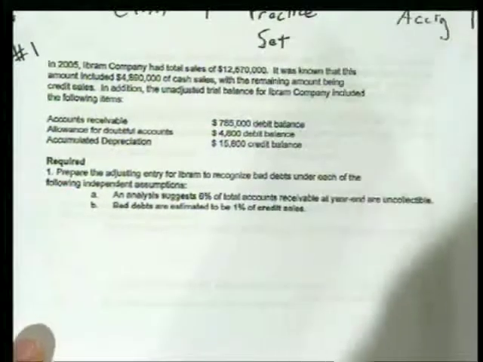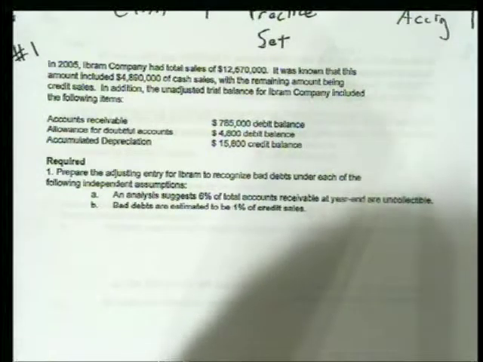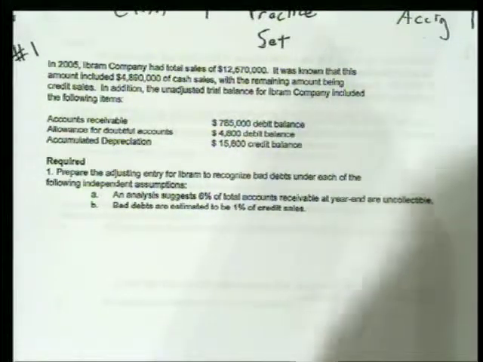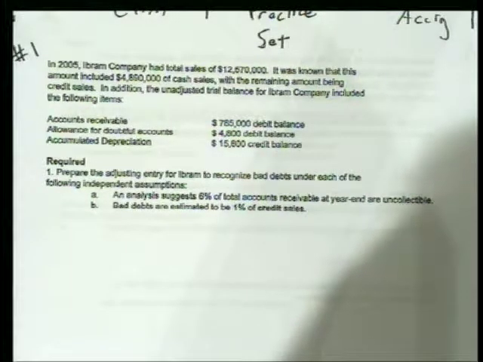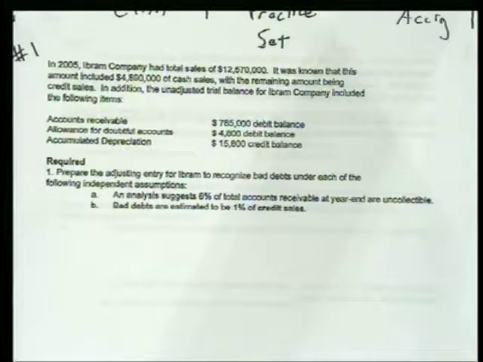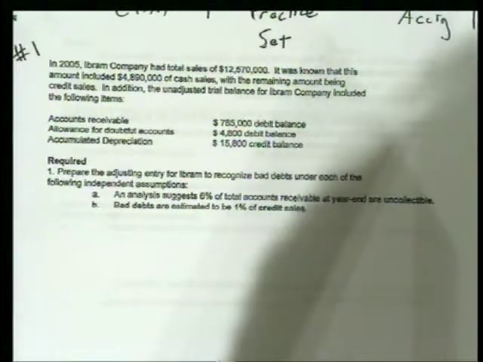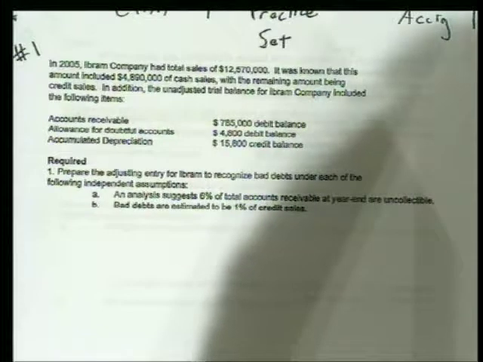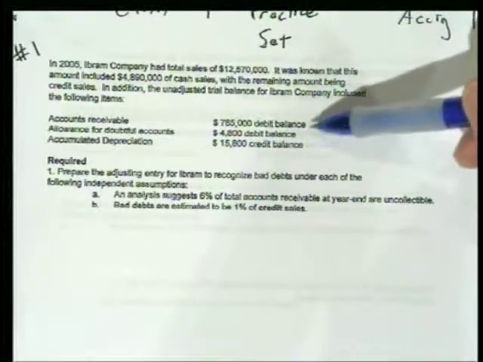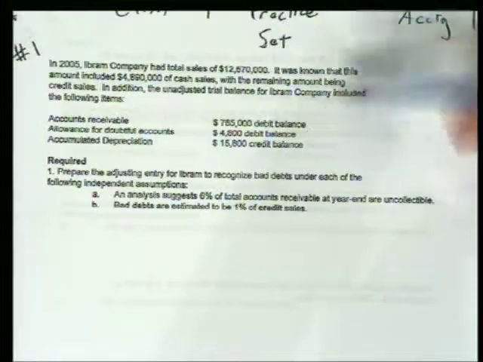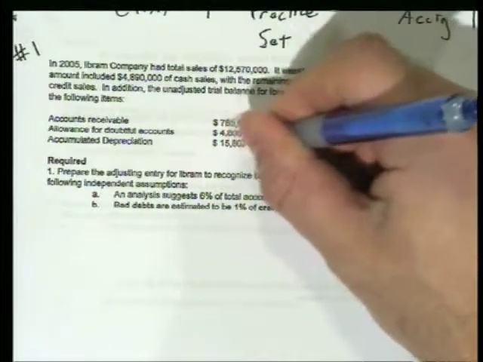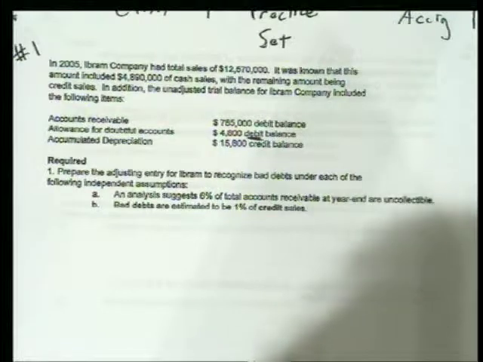In 2005, Ibram Company had total sales of $12.57 million. It was known that this amount included $4.89 million of cash sales, with the remaining amount being credit sales. Okay, and we can figure out what credit sales would be pretty quick, right? We'll do that eventually. In addition, the unadjusted trial balance for Ibram included the following items. AR had a $785,000 debit balance. Allowance for doubtful accounts had a $4,800 debit balance. And accumulated depreciation had a $15,800 credit balance.